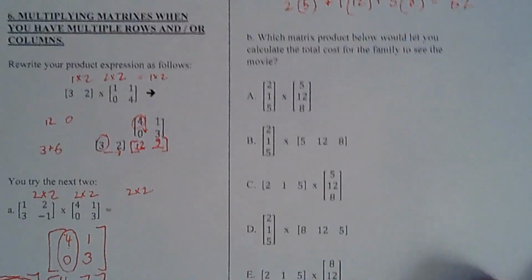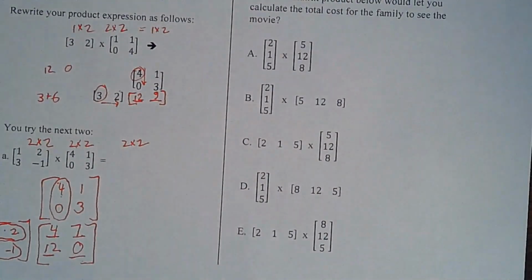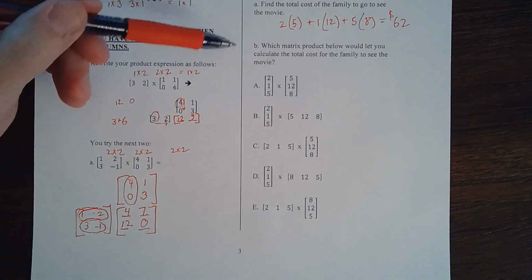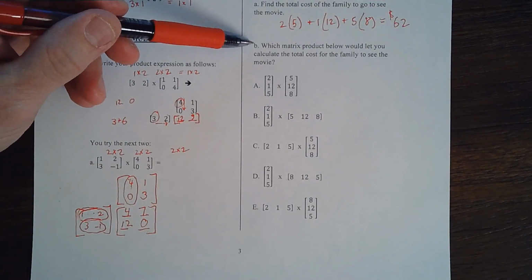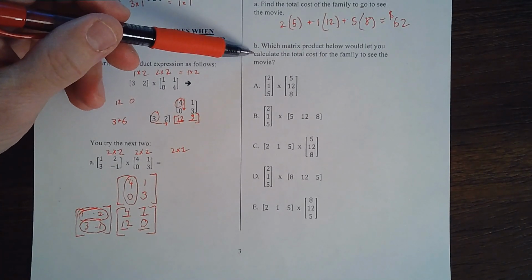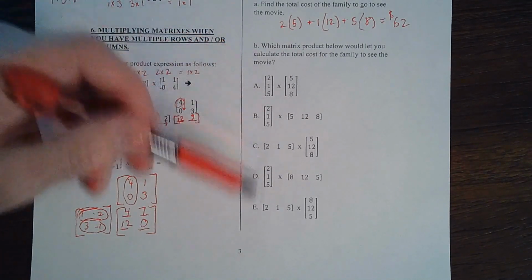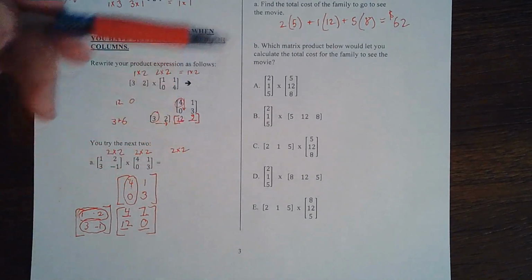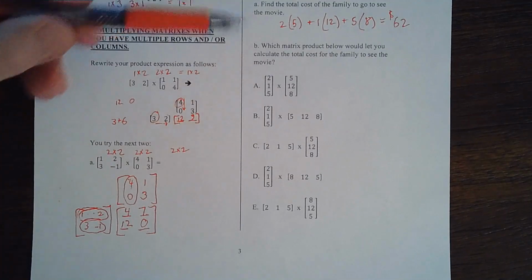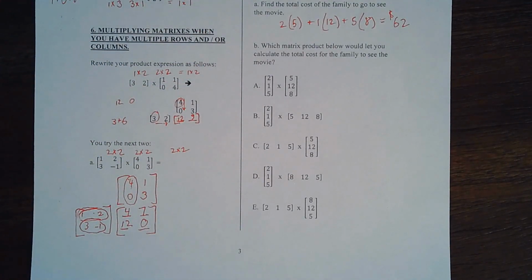All right, there's a matrix question now. I'm going to zoom out a little bit so we can see this, but it's right there on your page 3. Which matrix product below would allow you to calculate the total cost for this family to see the movie? In other words, which one of these products follows the same process that we did for answering part A, which allows us to calculate the total cost of the family going to the movie. So hit pause and give this a whirl.